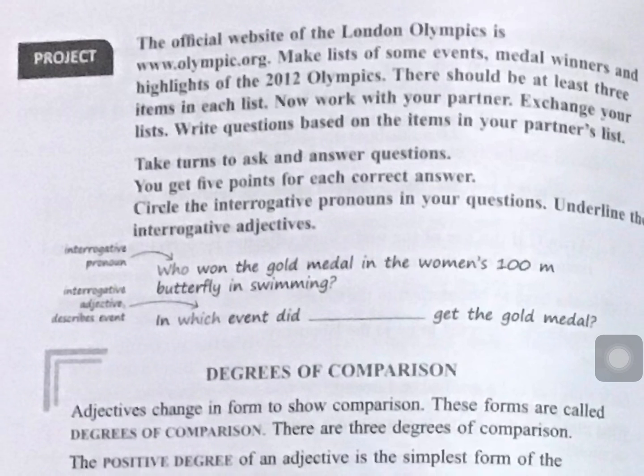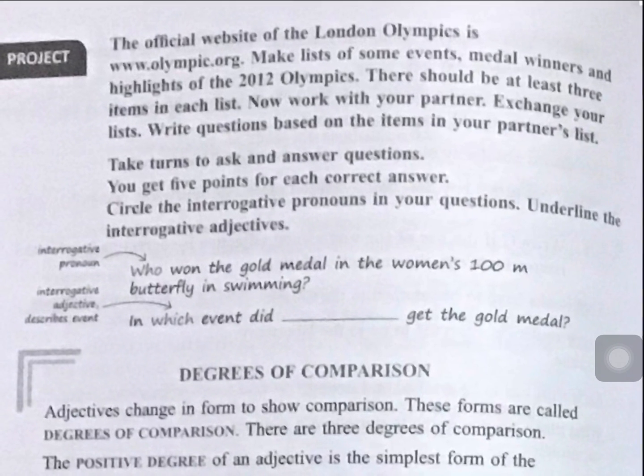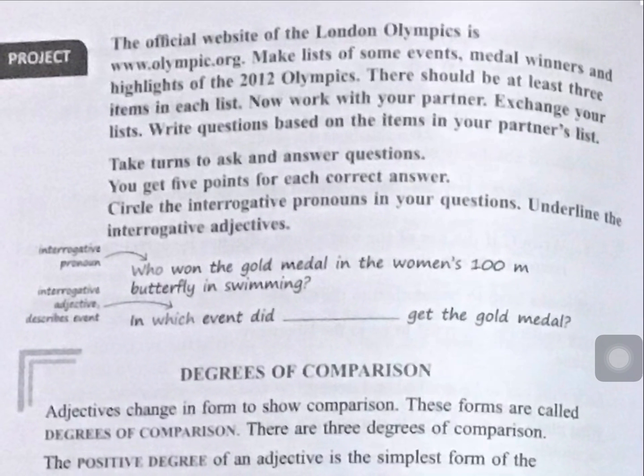Now work with your partner. Exchange your lists. Write questions based on the items in your partner's list. So you have to work with your partner, exchange the list and frame the questions based on the items in your partner's list. Take turns to ask and answer questions. You get 5 points for each correct answer. Circle the interrogative pronouns in your questions. Underline the interrogative adjectives. This is all we have learnt already earlier. Okay, now you can visit the website and do it.